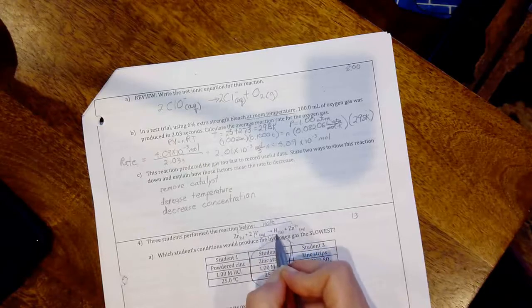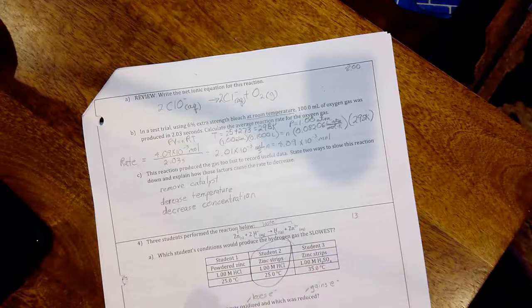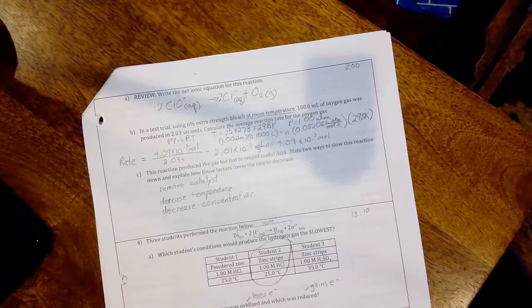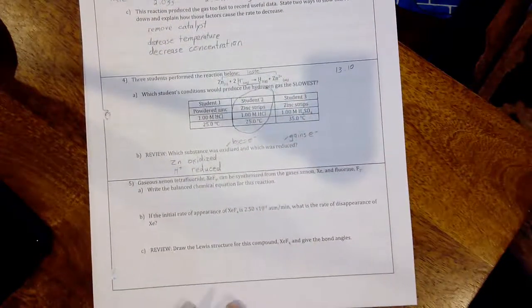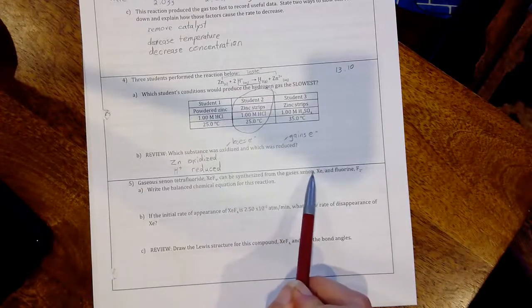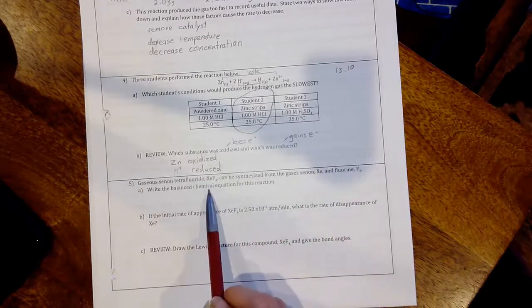Okay, let's slide this down. Our gaseous xenon tetrafluoride can be synthesized from xenon and fluorine. So write the balanced chemical equation. Again, this is simply review. So we have xenon plus 2 fluorine yields xenon tetrafluoride.